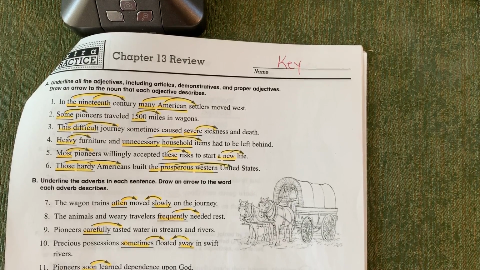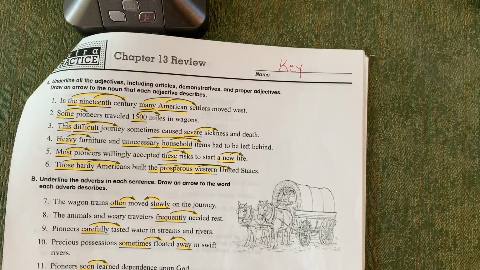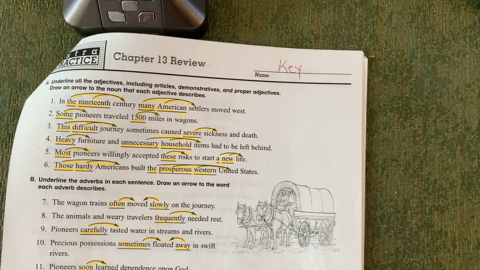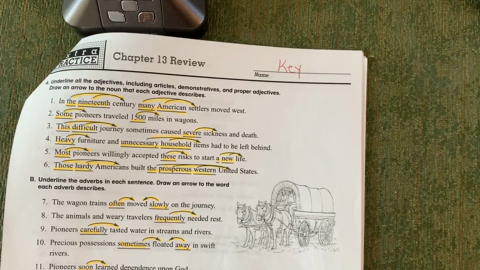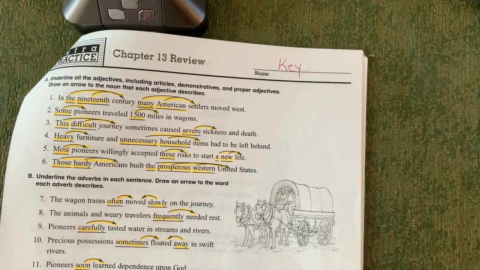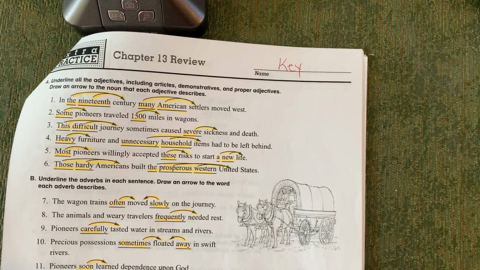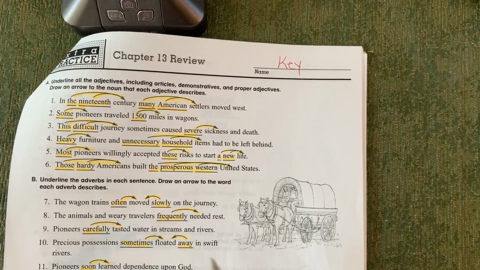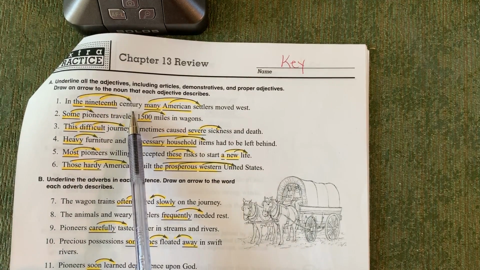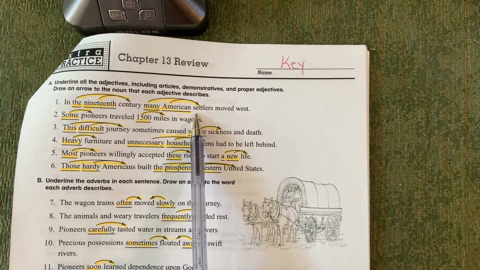All right, let's take a look at letter A of the Chapter 13 review worksheet. You were supposed to underline all the adjectives, including articles, demonstratives, and proper adjectives, and then draw an arrow to the noun that each adjective describes. So if you looked for the nouns first, then it's helpful to go back and see if there are any adjectives describing those nouns. So in sentence 1, the and 19th describe century, and many and American describe settlers.